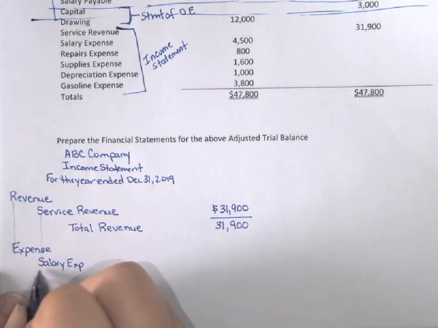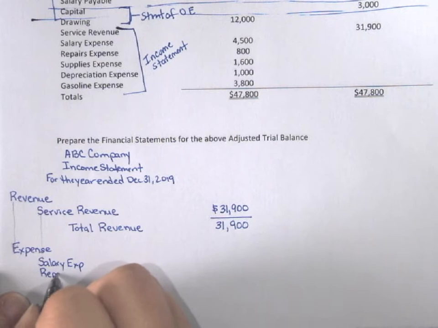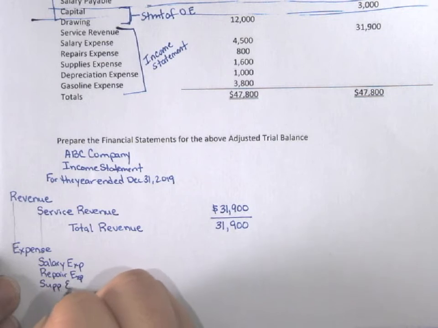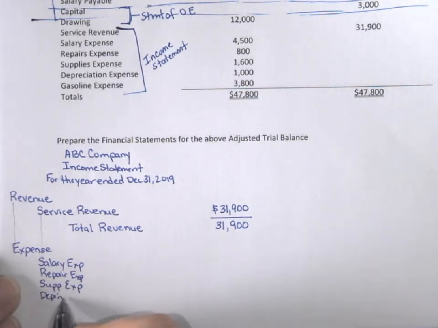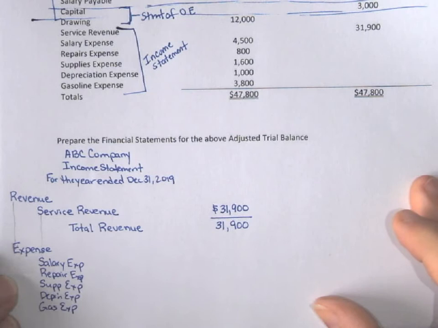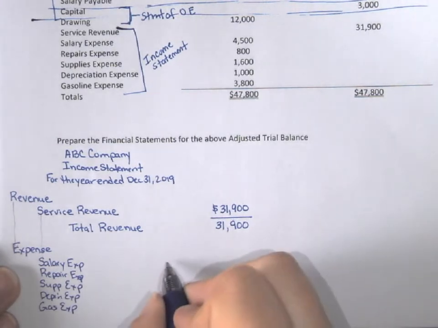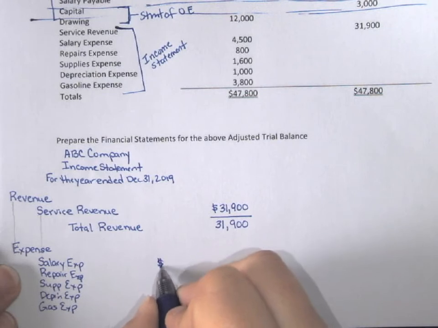I'm going to have repair expense. I'm going to be listing out supply expense, depreciation expense, and gasoline expense. Now, with all of these items, I am going to have another column, and when I start a column, I always start it with a dollar sign.